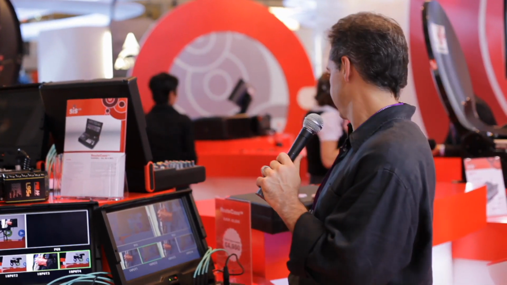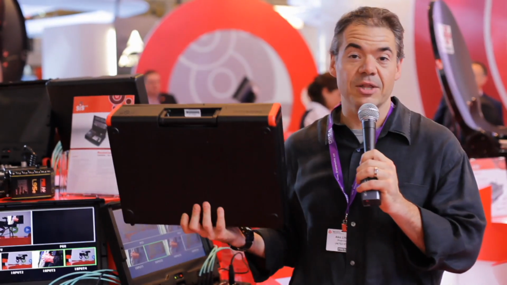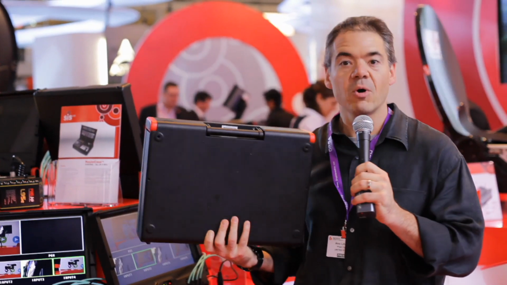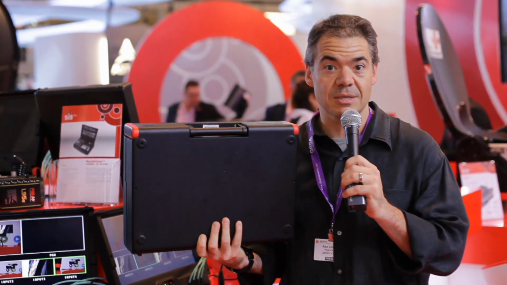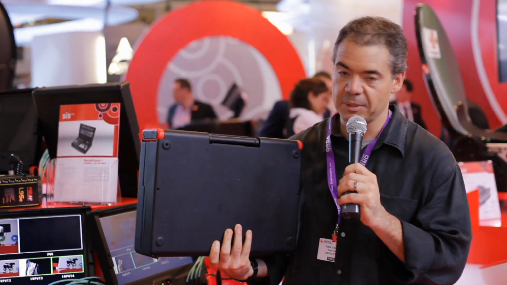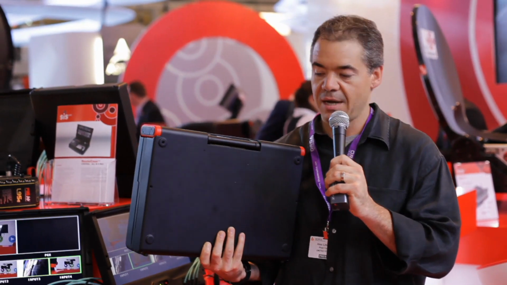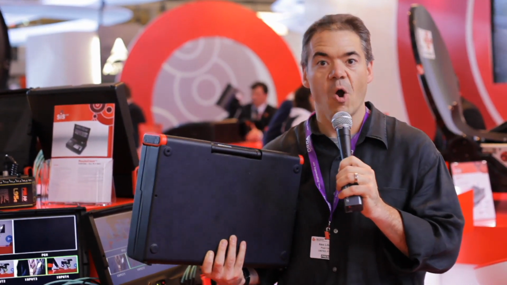When it's closed down, it looks like this. And now the important thing here is that I'm holding this with one hand. And this is something that I can actually carry onto a plane. I'm not worried about having to check it. I can actually bring it along with me, open it up.